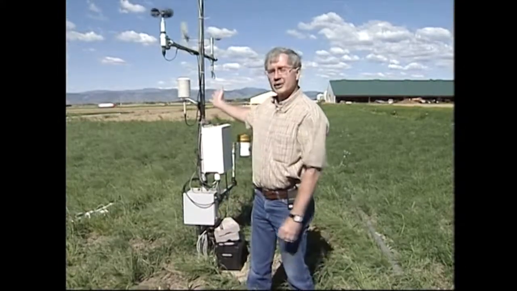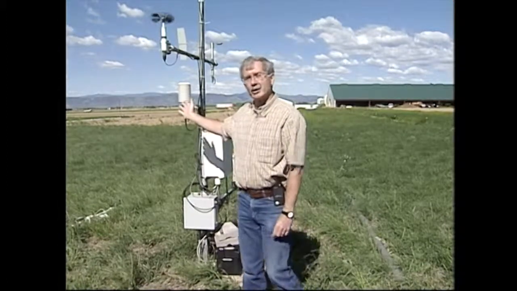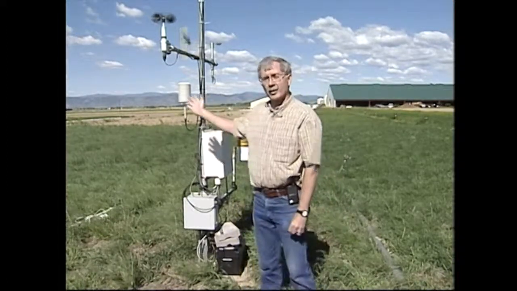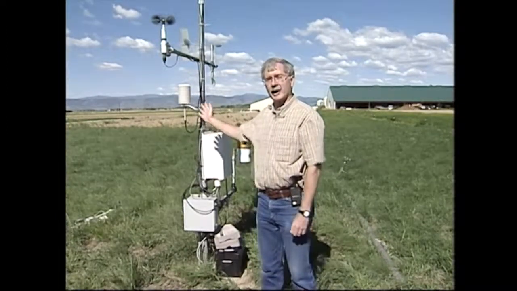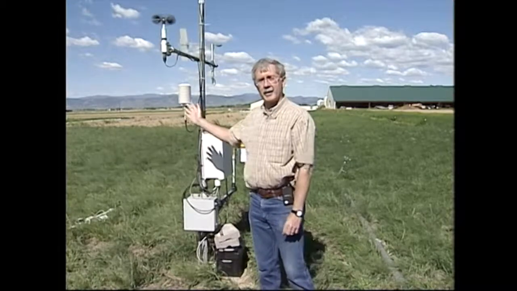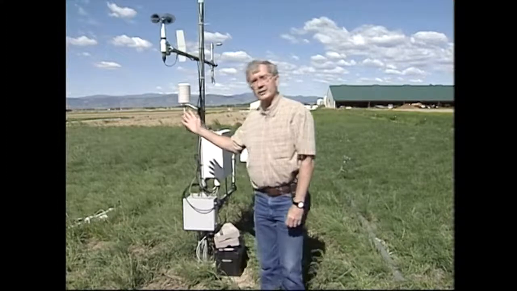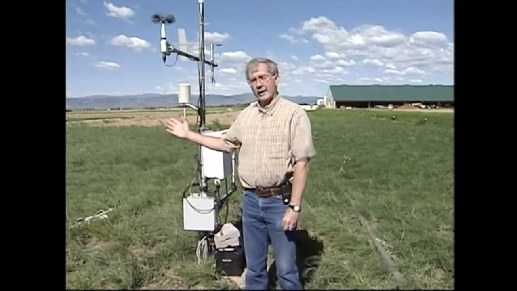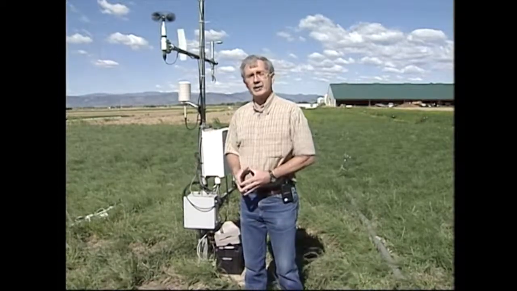I have a weather station here. This is made by Campbell Scientific. This is called the CR10 unit that we have set up a network around the state. We have a network of about 40 of these stations located primarily in irrigated areas where we can monitor macroclimatic weather variables, things like temperature, rainfall, wind speed, for example, and relate that then to the crop development and, more importantly, pest development, combined with IPM and good scouting procedures.